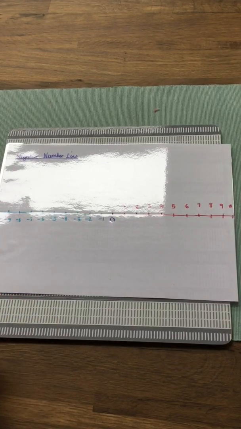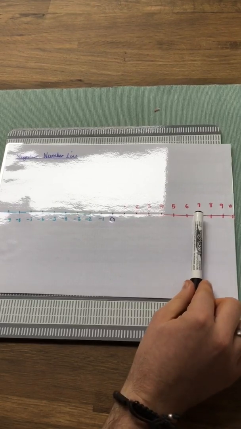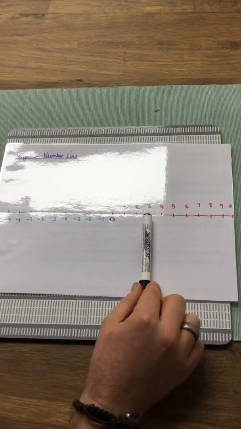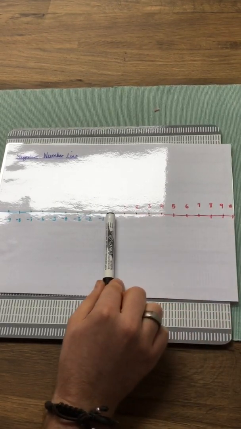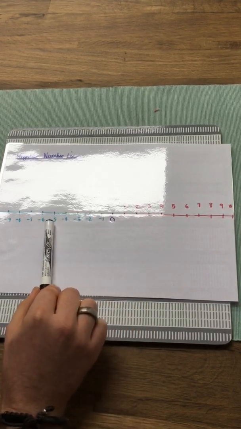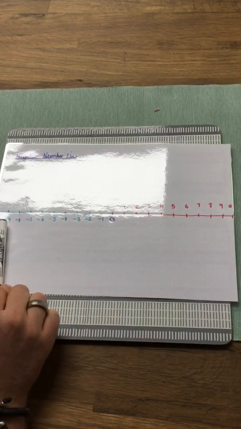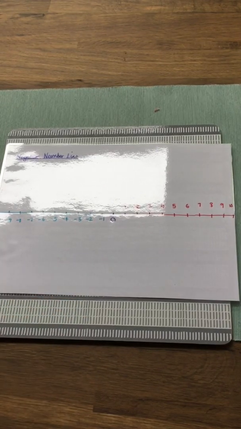We might start at 7, for example, and go back in fours. So 7, 3, negative 1, negative 5, negative 9, and so on.